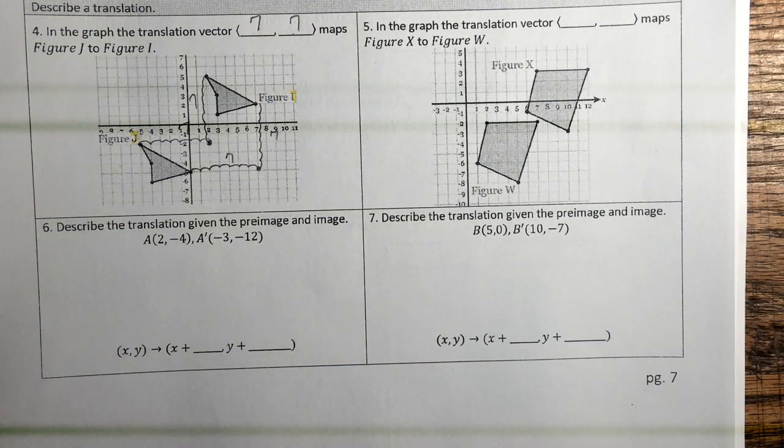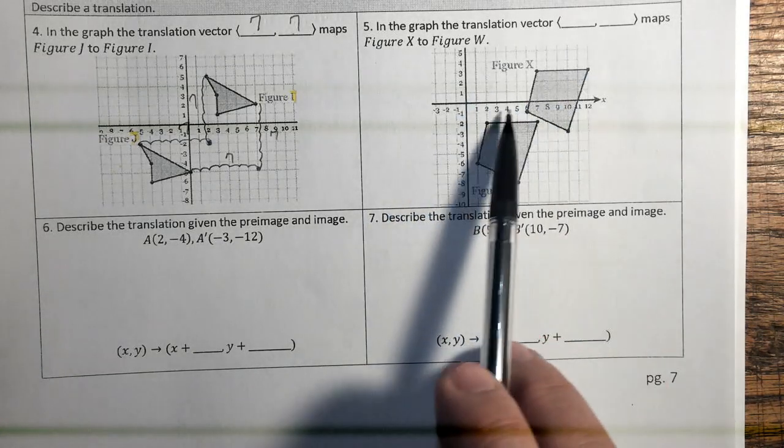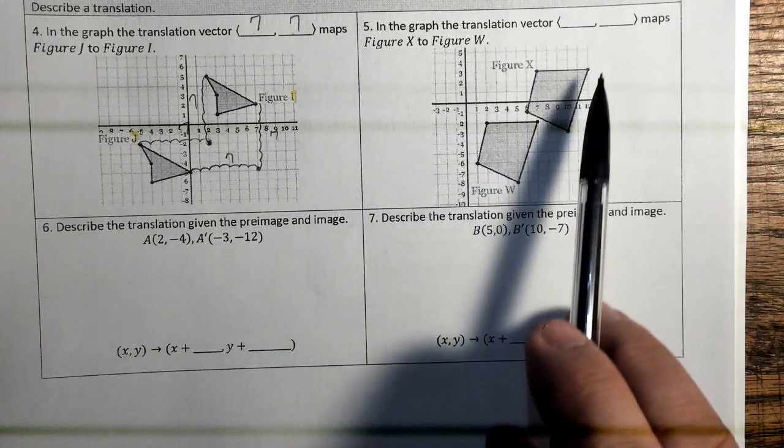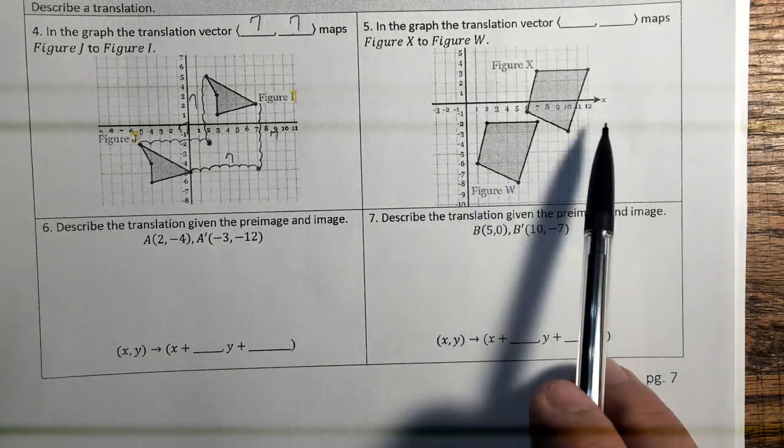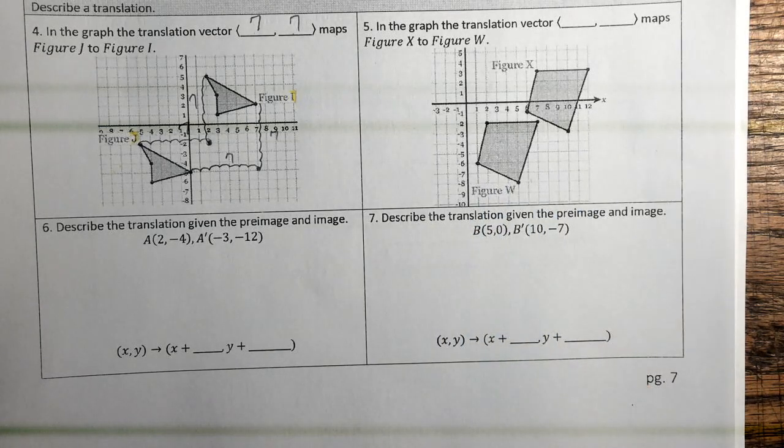All right, number 5 is a you do. Please pause the video. Pick your point. Count from this one to this one, or this one to this one. It doesn't matter as long as it's the same point. Wait 3 seconds, and then I will do number 5.